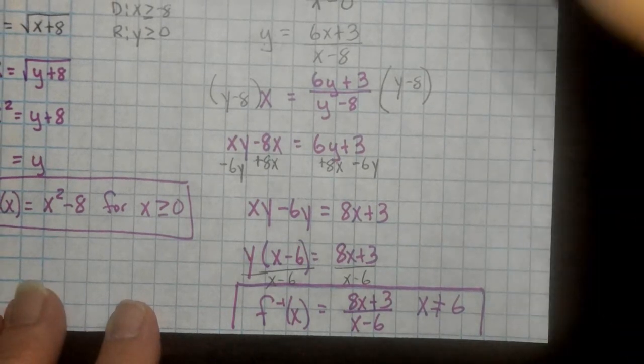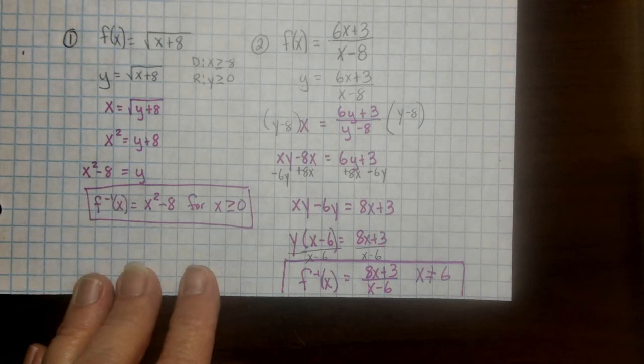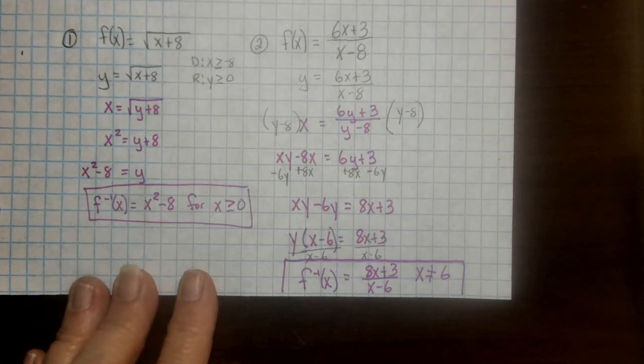So let me try and zoom out a little bit so you can check your steps along the way. Alright, what questions do you have about these? Where did you get stuck? Yes, Lauren?